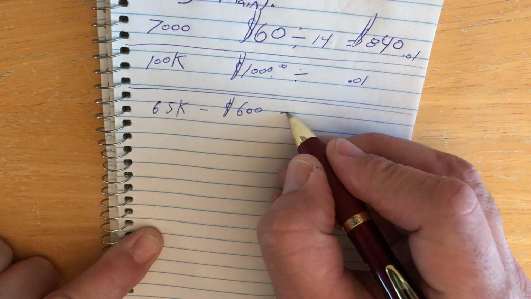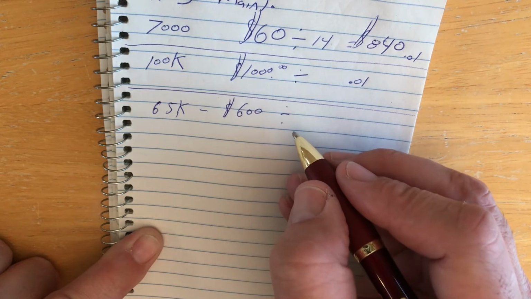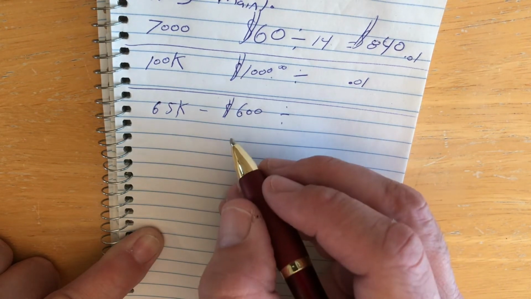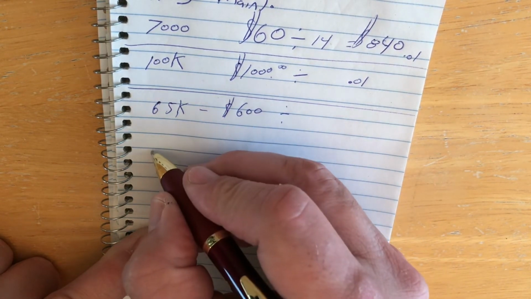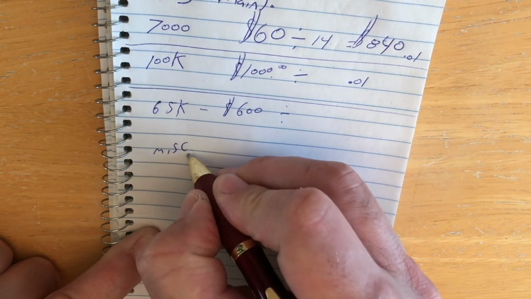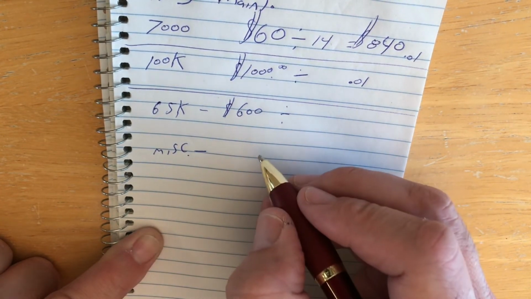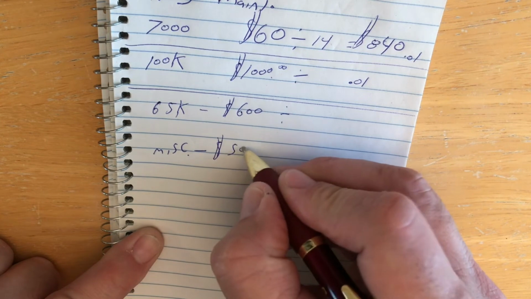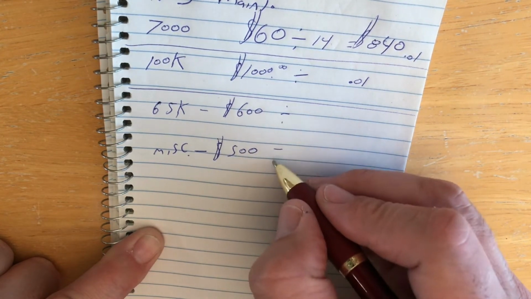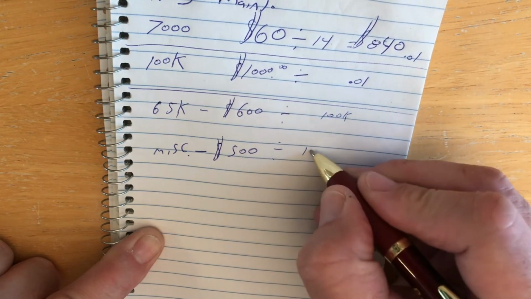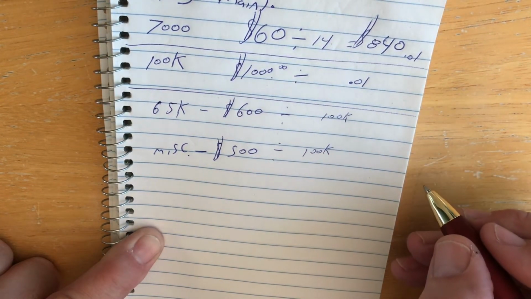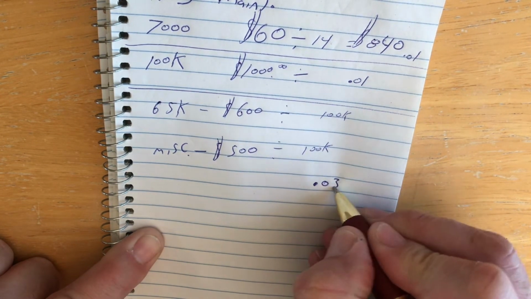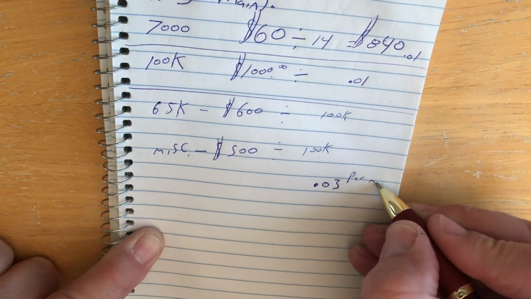We're going to do that every 65,000 miles, which is going to come out to just once during that 100,000 mile period. Miscellaneous costs, light bulbs, belts, different things. We're going to say another $500. Again, we're doing these for every 100,000 miles, and when you add these together, you come up to 3 cents per mile for maintenance.